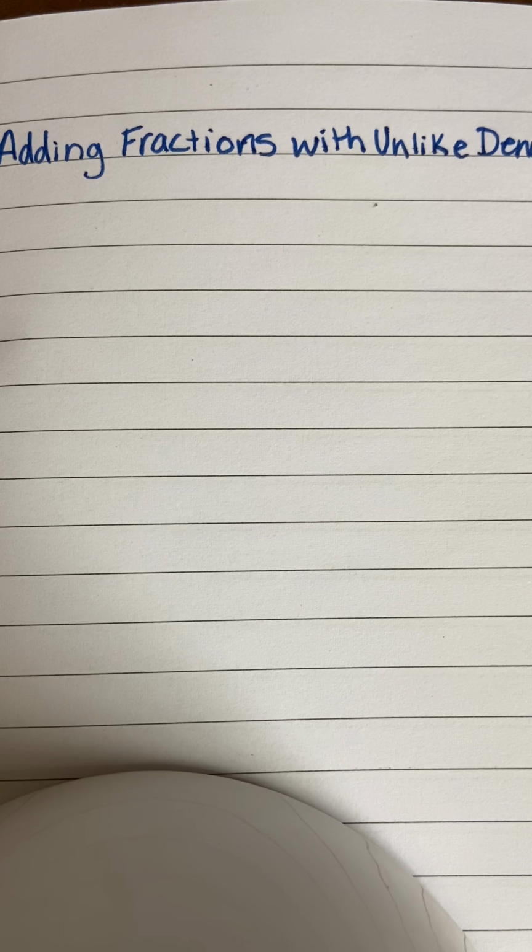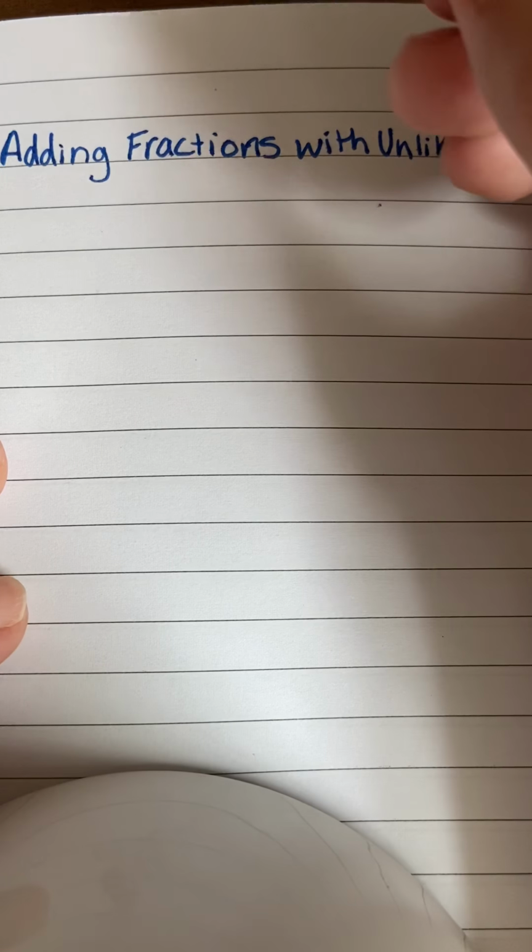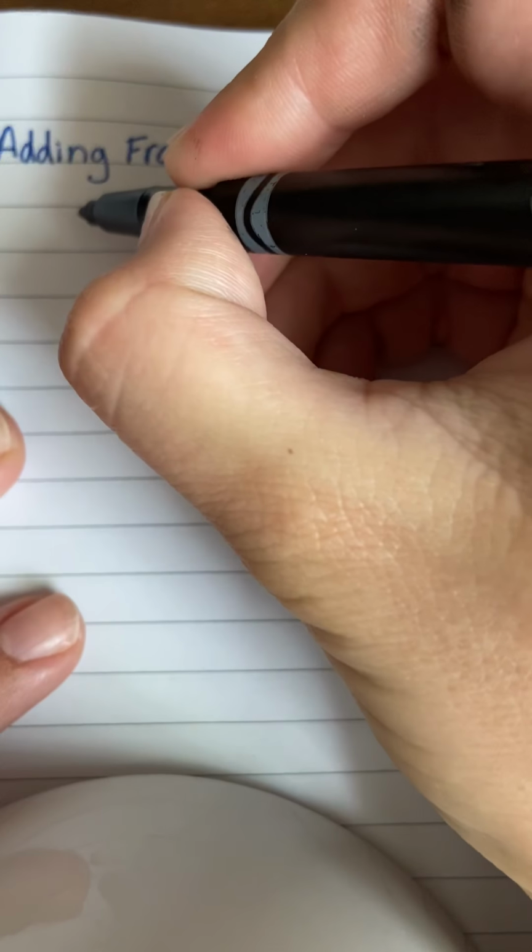Hey guys, I'm going to show you an example of how to add fractions with unlike denominators. This is day 6, math page number 1. So let's look at example number 2.